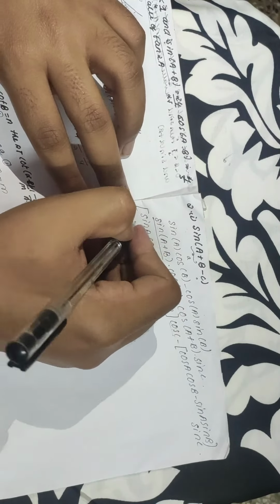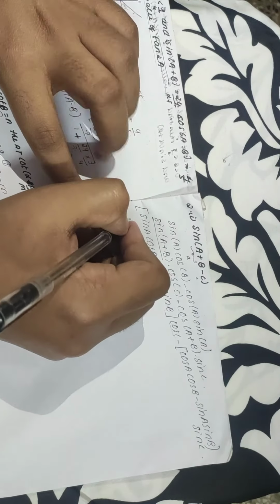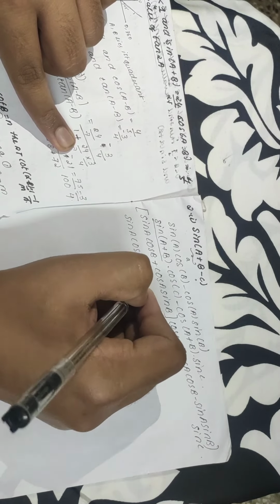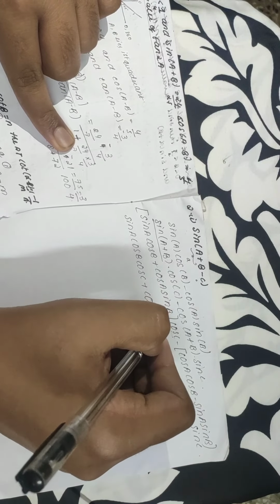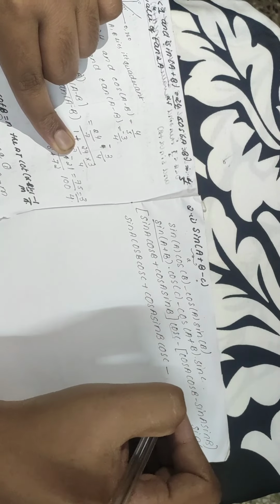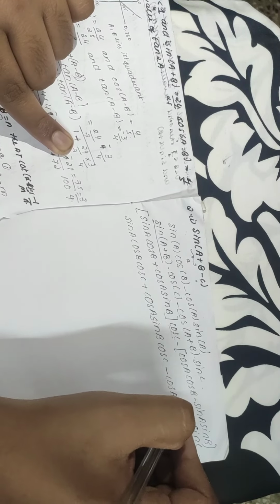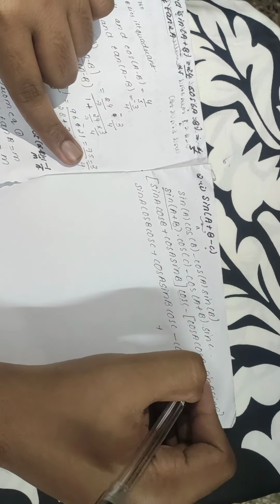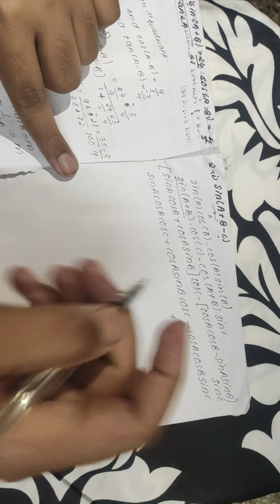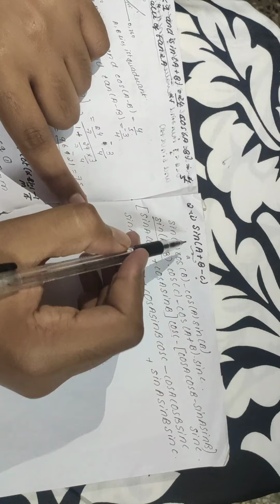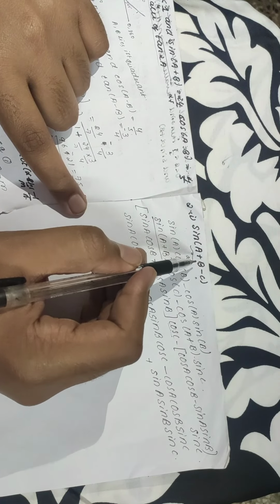Multiply cos c inside: sin a cos b cos c plus cos a sin b cos c, minus, multiply sin c inside, cos a cos b sin c, plus, minus of minus is plus, sin a sin b sin c. So this is the value of sine of a plus b minus c.